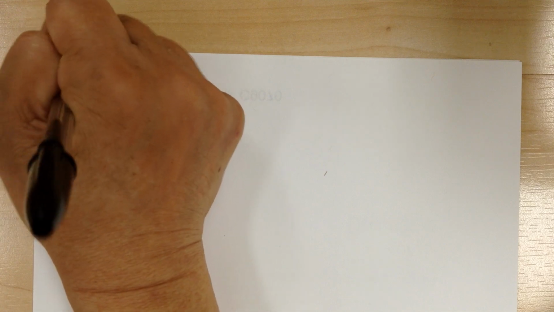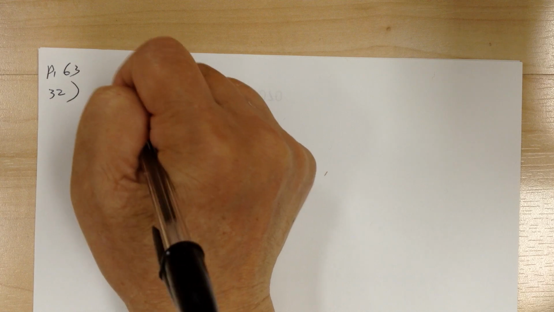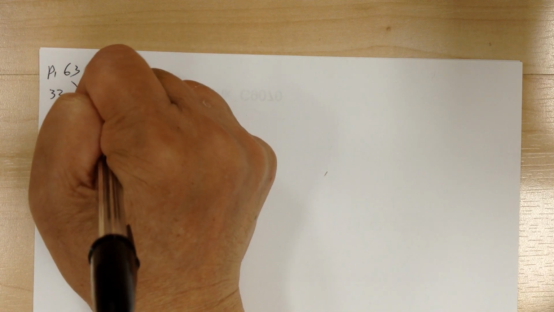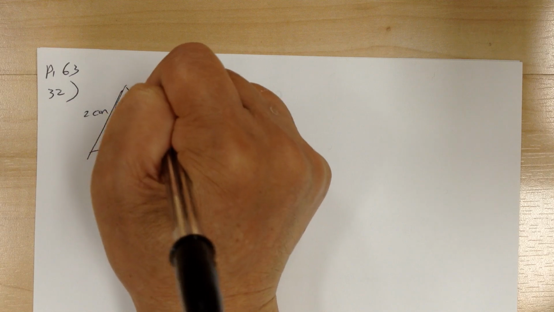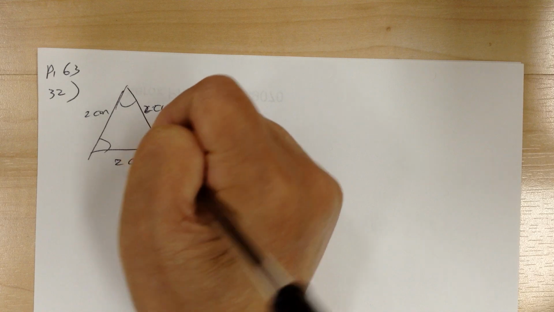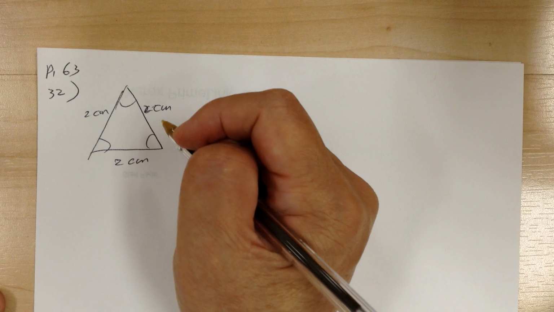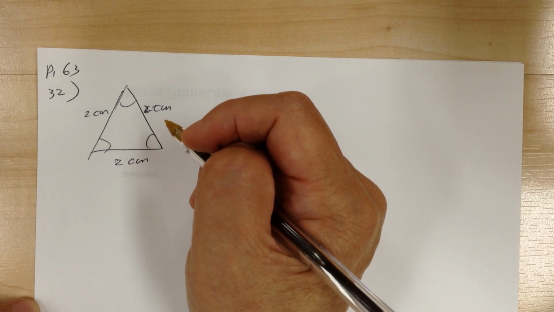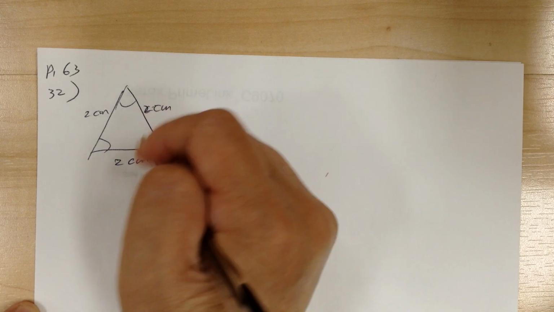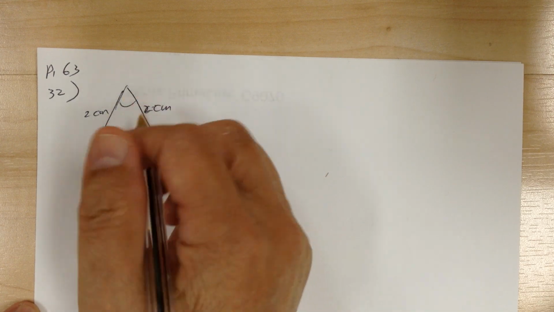Okay, let's go to number 32. So you have this picture, and you got 2 centimeters, 2 centimeters, 2 centimeters. It says classify the polygon by the number of sides and tell whether it's equilateral, equiangular, or regular. So this is equilateral, it's also equiangular. Because of that, this is regular.